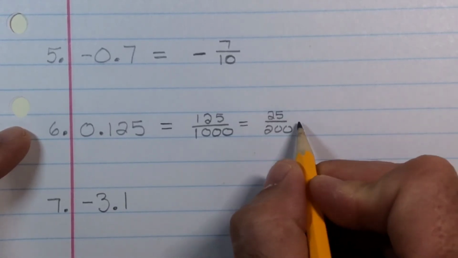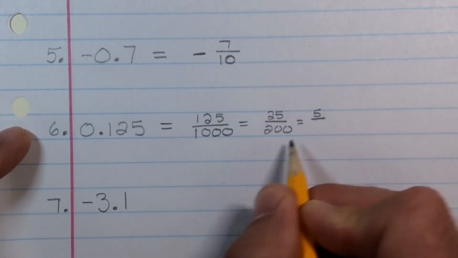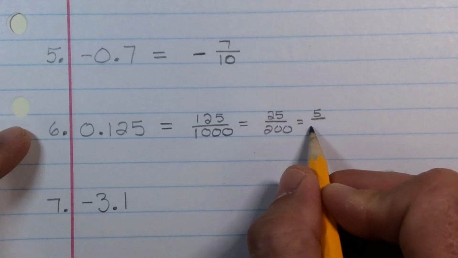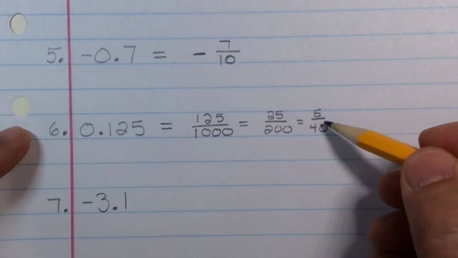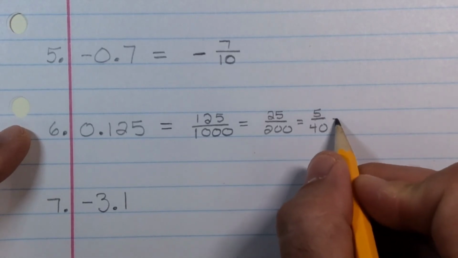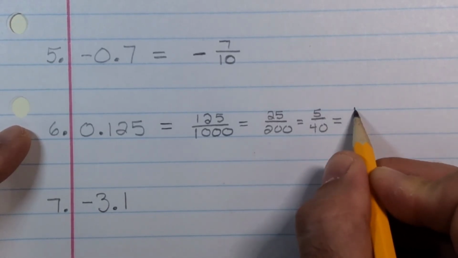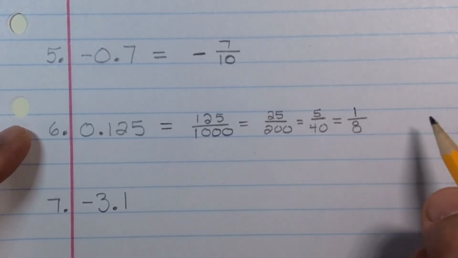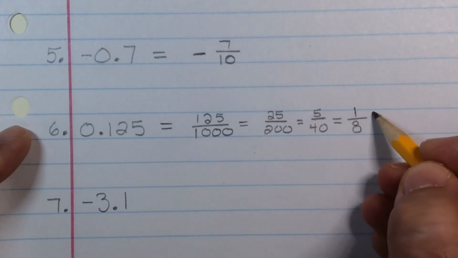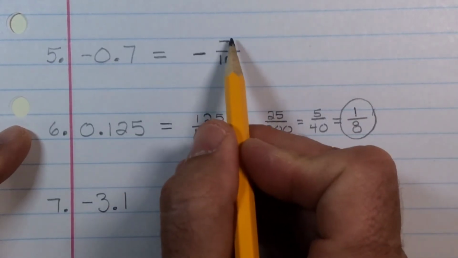I could divide by 5 again. 5 goes into 25 5 times. 5 goes into 200 40 times. It ends in a 5 and a 0 again. I can divide by 5 again. 5 goes into 5 once. 5 goes into 40 8 times. 1/8. Positive 1/8 because it was a positive decimal.